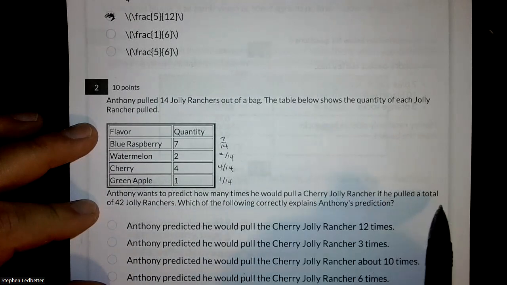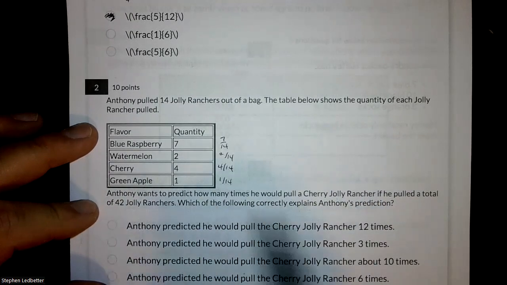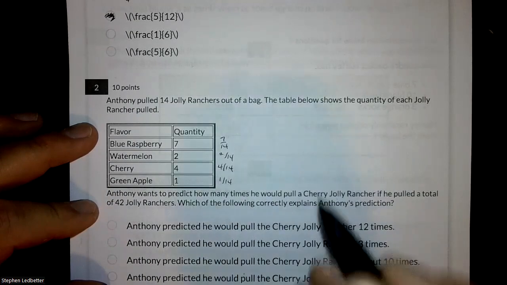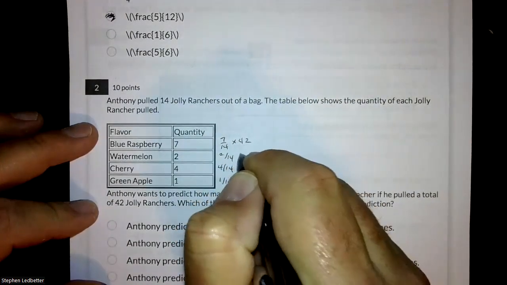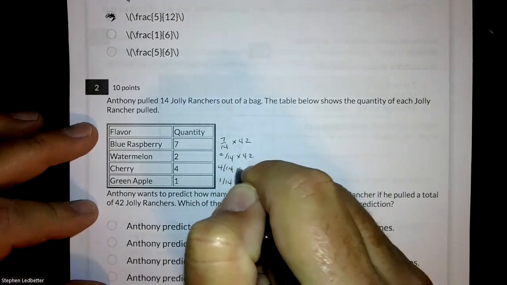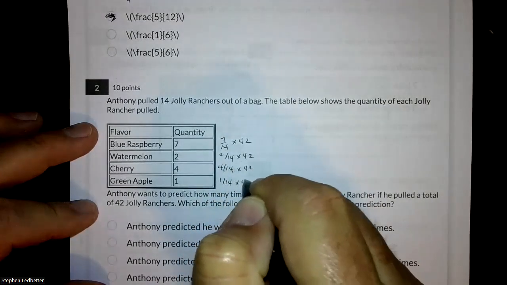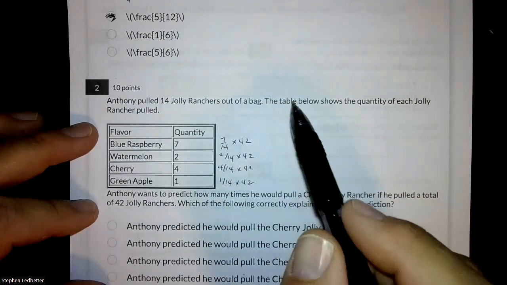Okay, so they're saying Anthony wants to predict how many times he would pull a cherry Jolly Rancher if he pulled a total of 42 Ranchers. So what we're going to do is multiply each of these by 42. And I'm just showing you how you can do this.